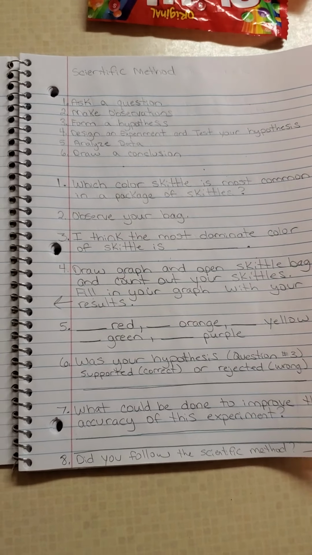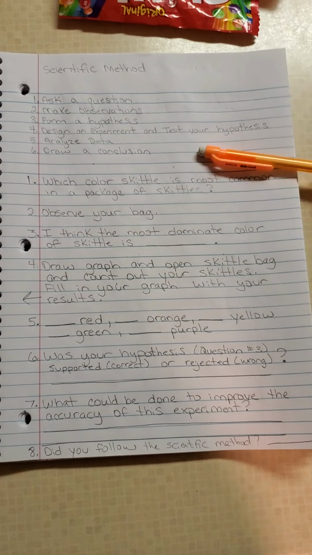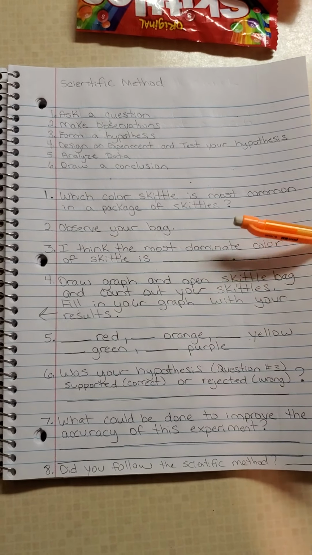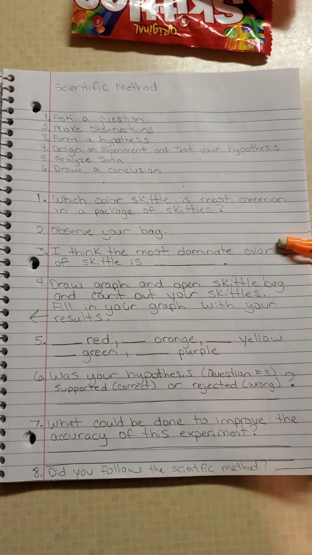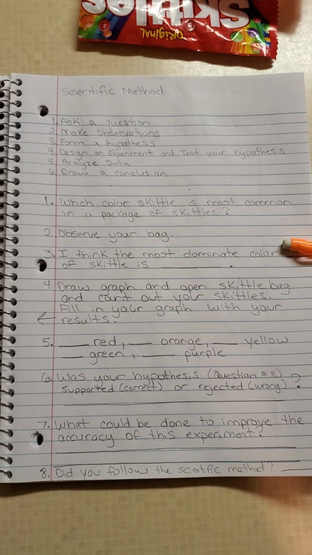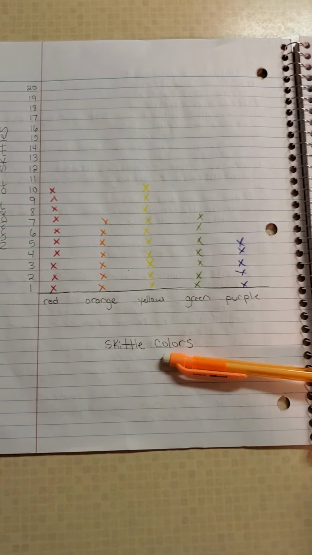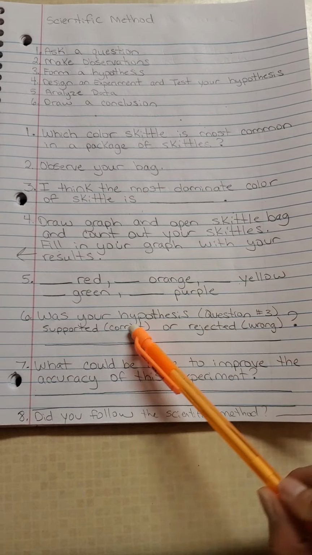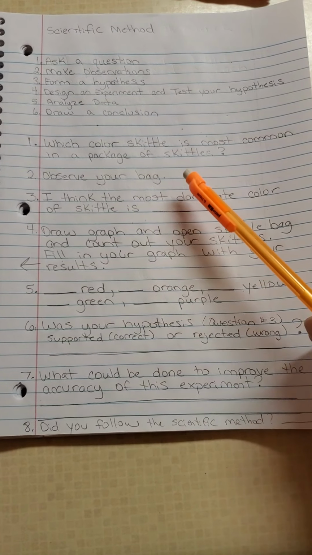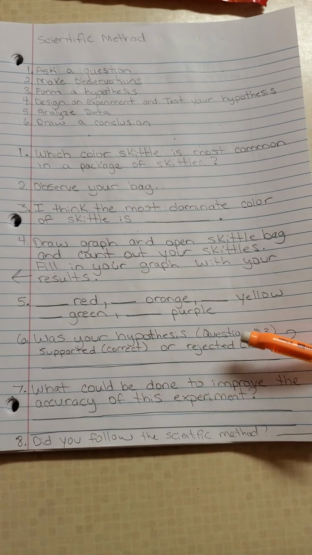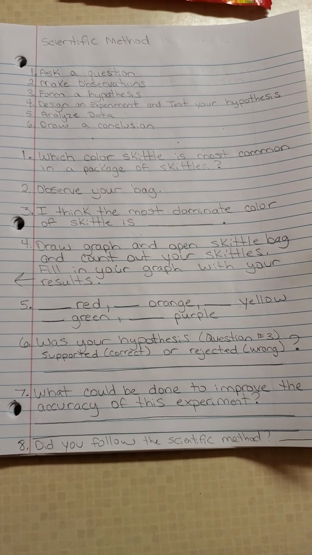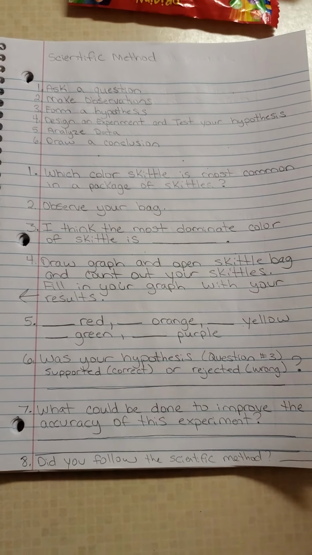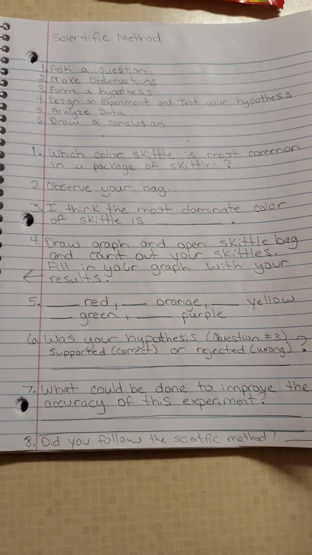So this is what I want you to do. I want you to fill out all the answers. Remember, you got to fill in number 3 before you open your bag of Skittles. I want you to draw your graph. Fill in all the questions. Was your hypothesis, number 3, supported or rejected? And it's okay if it's rejected. We just have to do more tests. So that is your homework.